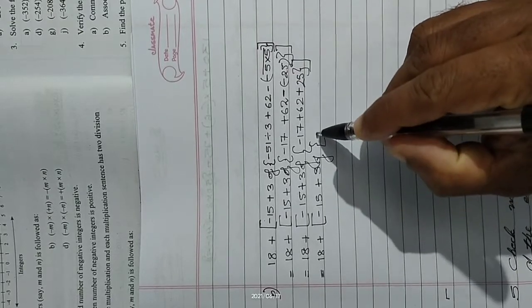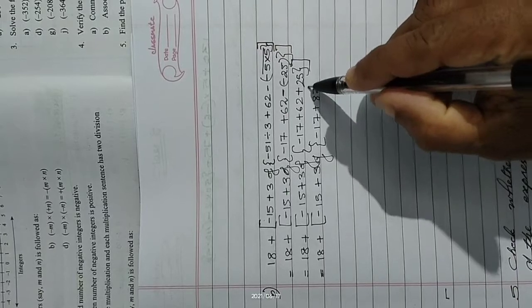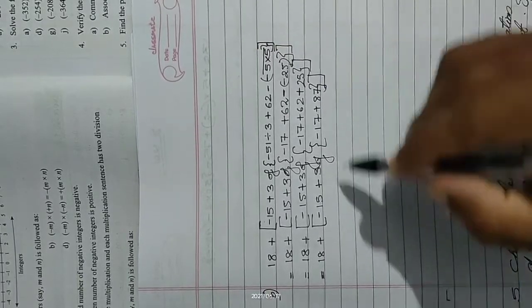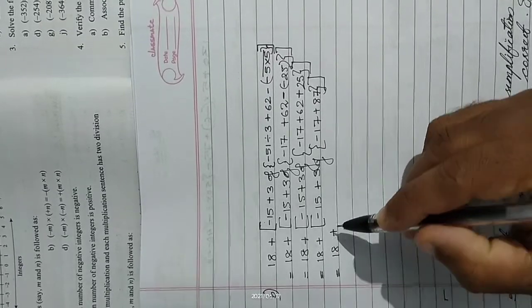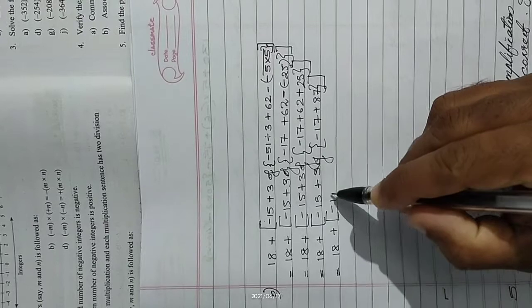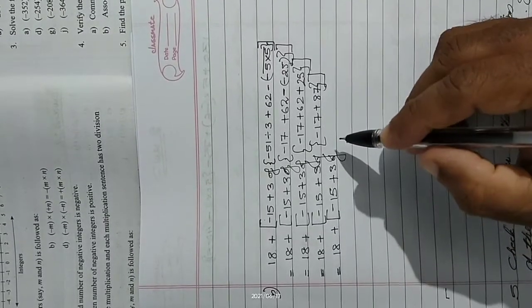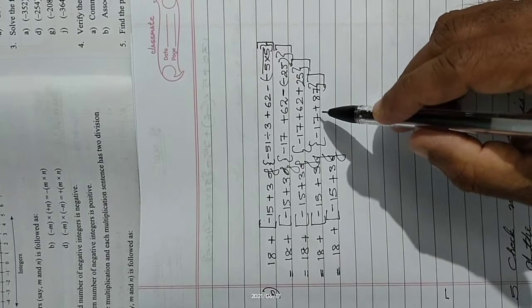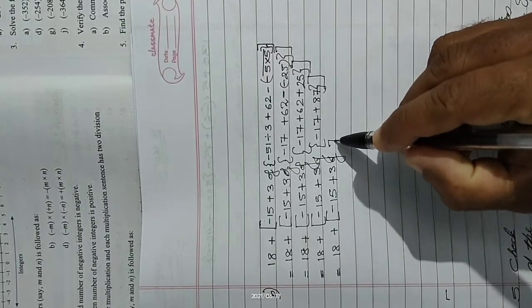That we solve, negative 17 plus 87. Then 18 plus negative 15 plus 3 of, here negative 17 and 87, then it is equal to 70.